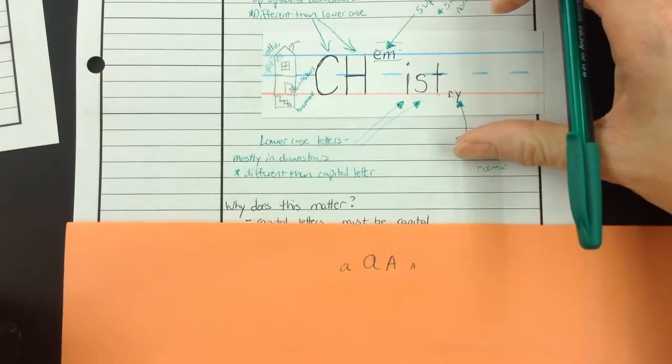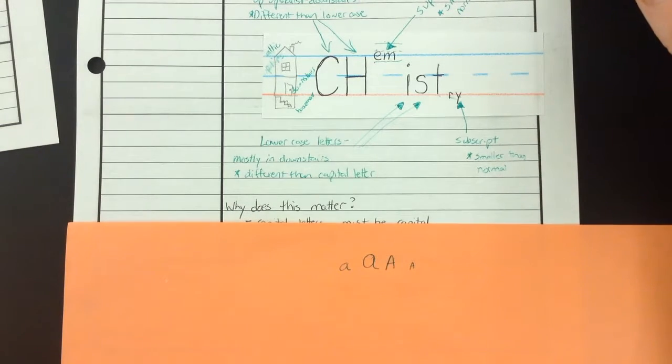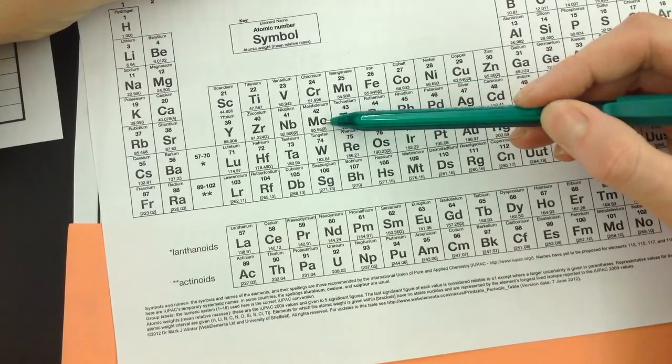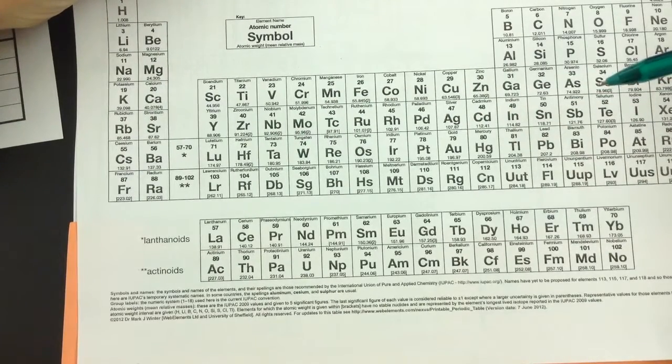So why does this matter? Well, on the periodic table, we have a bunch of different elements, and those elements are denoted by a code, a particular code, and if you look at it, they are either a capital and a lowercase or only a capital. None of them are two capital letters.